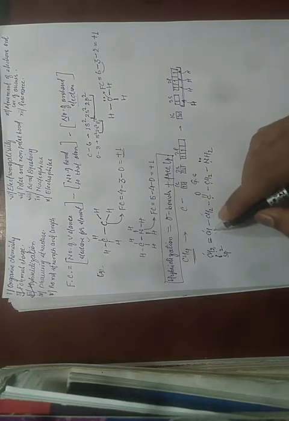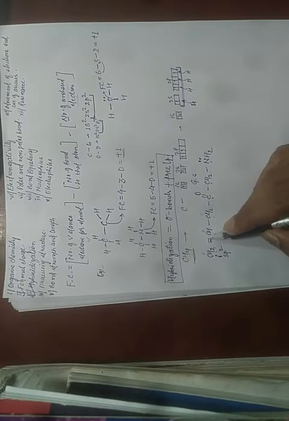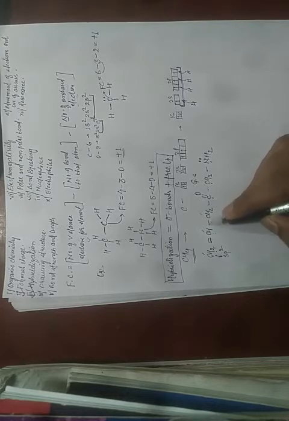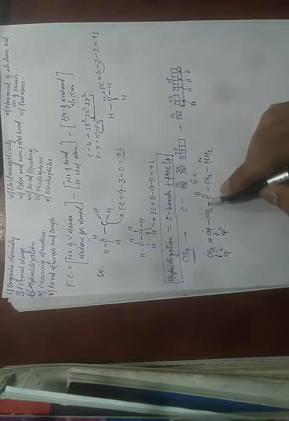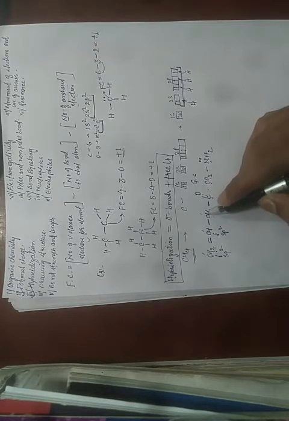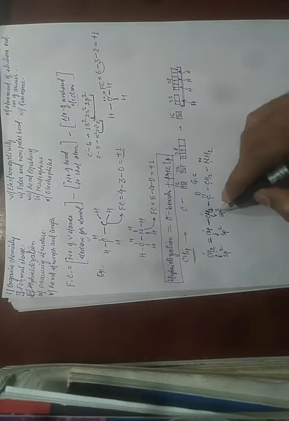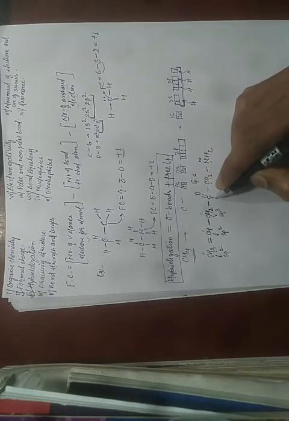After that, again this carbon, how many sigma bonds? 1 with this, 1 with this, and 1 with this. 3 sigma bonds means what? Again sp2. After that this one, again 1 bond with this, 1 with this, and 2 with this. Or if you see here, 2 with this, 1 with this, and 1 with this, means how many bonds? 4 sigma bonds, means what? sp3.